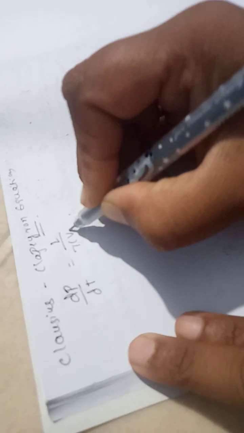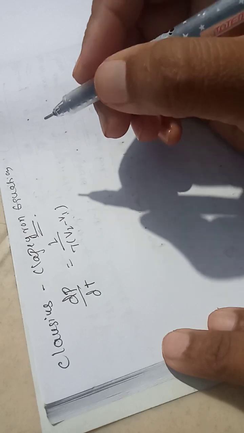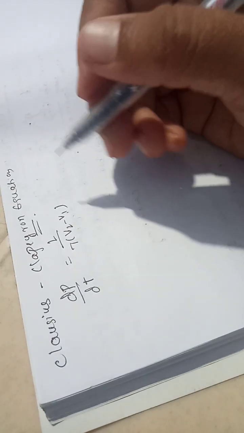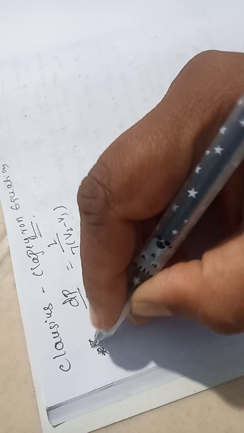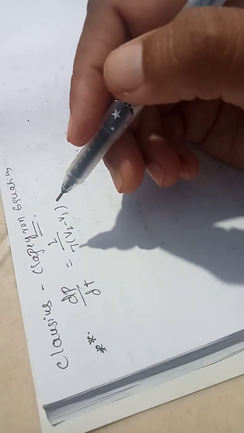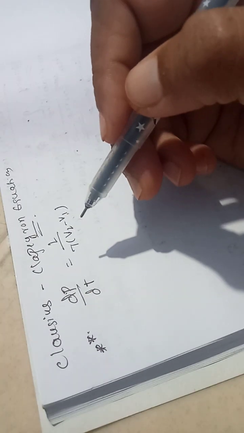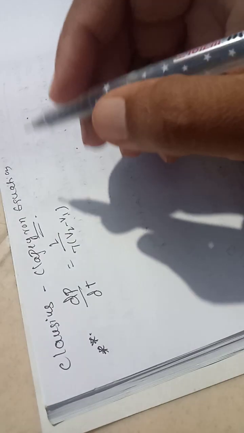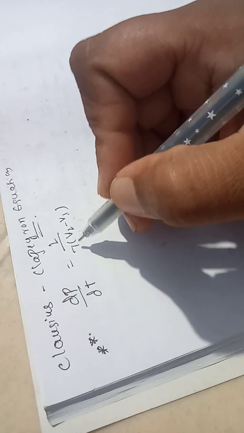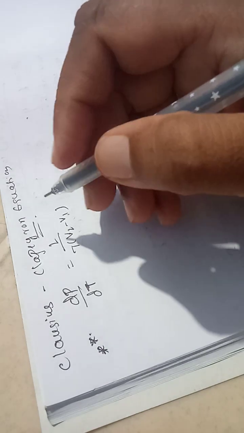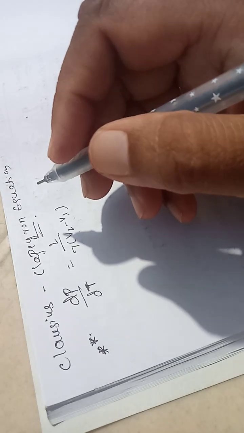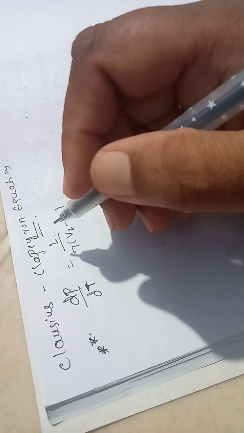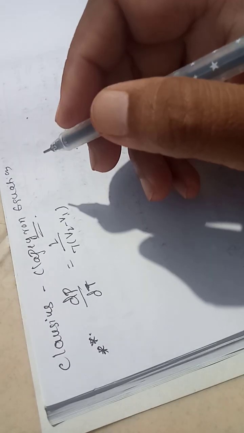dP by dT is equal to L by T, V2 by V1. So he may ask, this is the important question. He will give the options and ask you to identify the Clausius-Clapeyron equation. dP is the change in pressure, dT temperature, L latent heat, T absolute temperature, V2 and V1 final and initial volumes. Alright. Now this is the Clausius-Clapeyron equation.